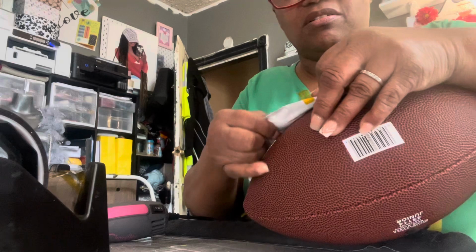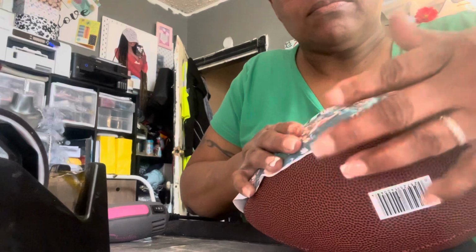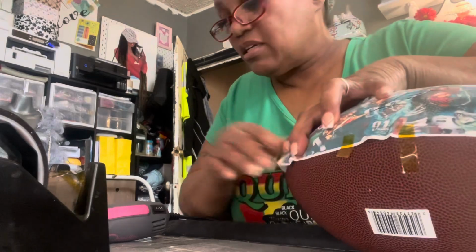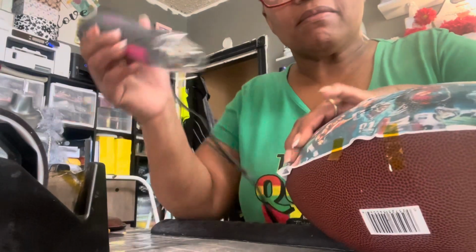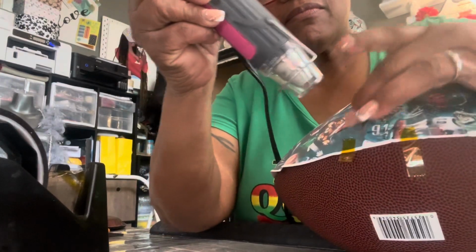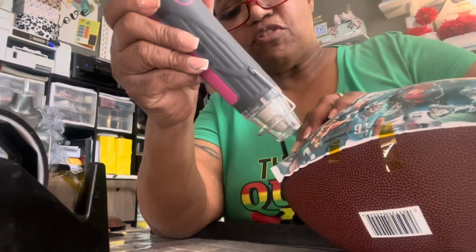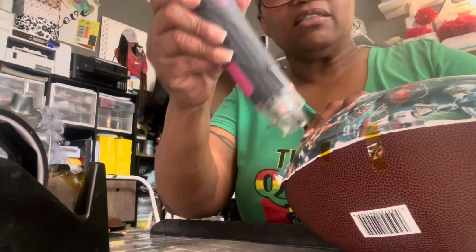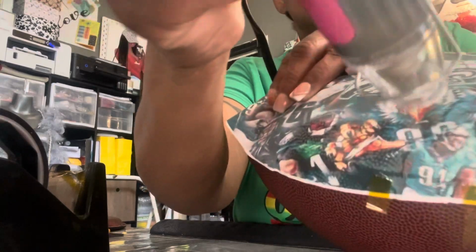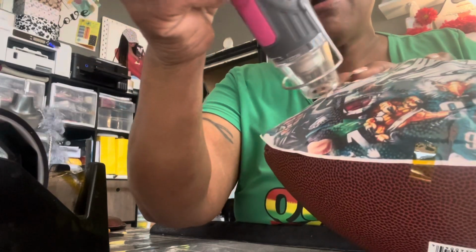It already had a crease in it, but like I said, this is my first time doing it. The first one is always going to be challenging, and then the second one will be perfect. So as you see, I'm making it darker. The picture's getting darker and starting to pop out.